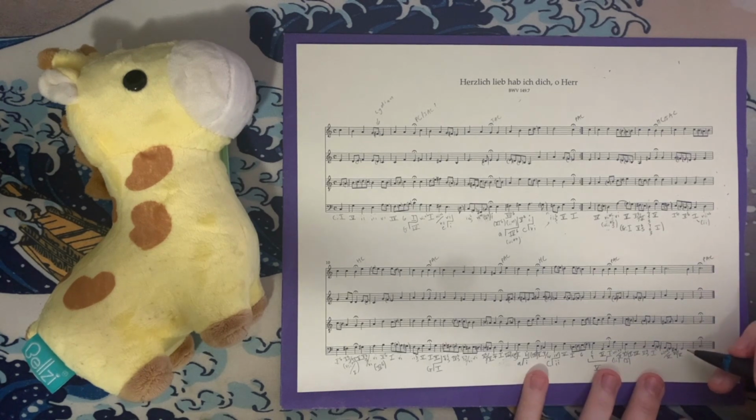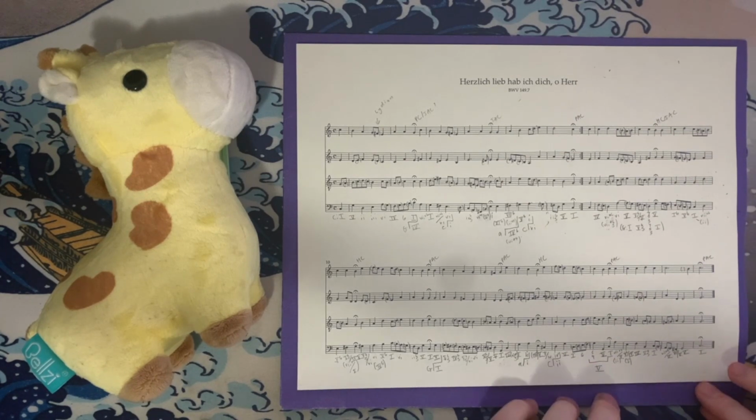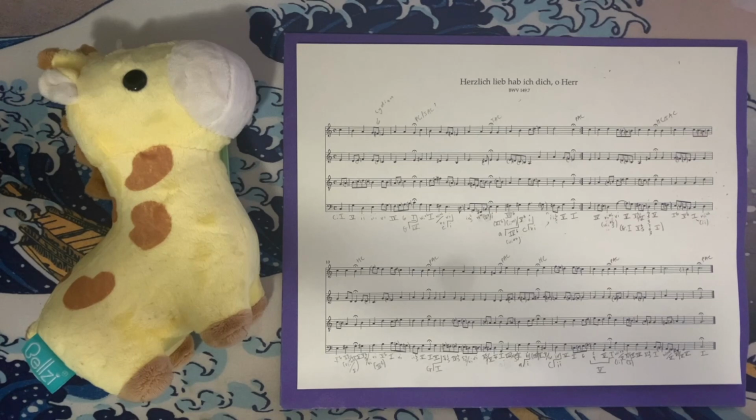Regardless, we have G, G, D, and C here. This is definitely implying a 5 chord with a 4/3 suspension in the melody that gets resolved to on beat 4 before we cadence on C major, C, G, E, and C, marking the end of today's analysis.